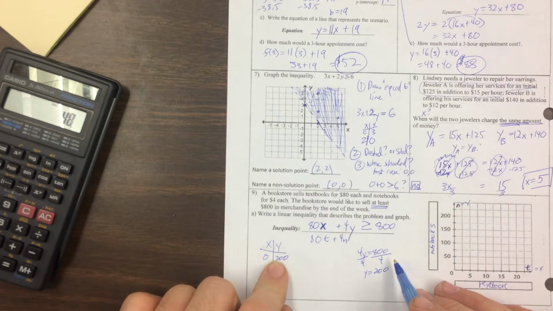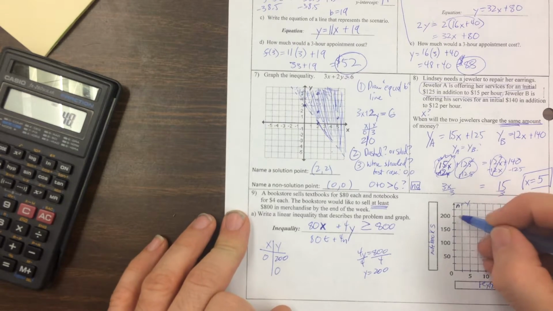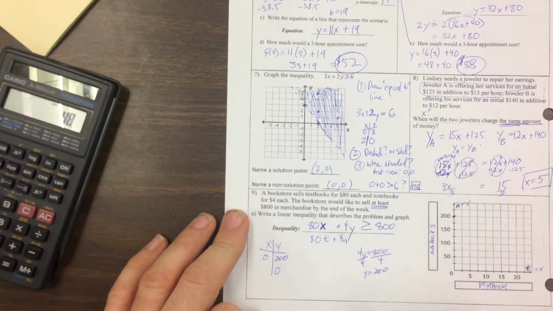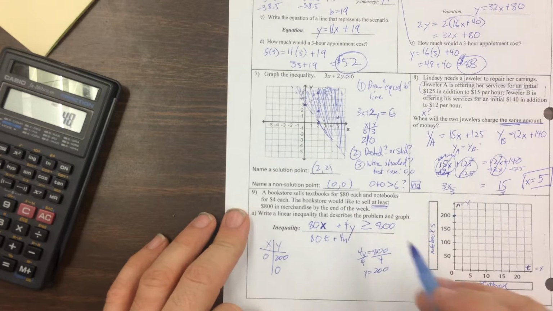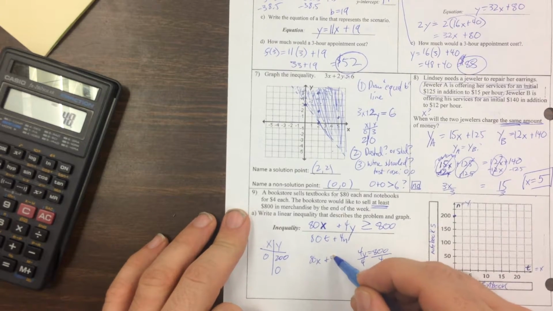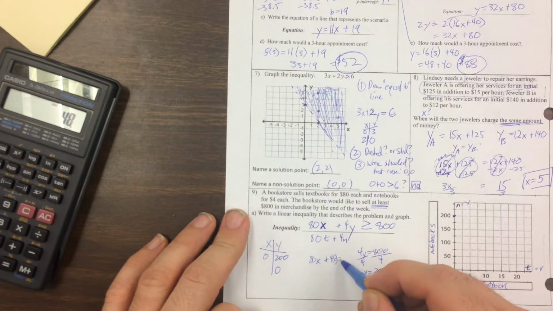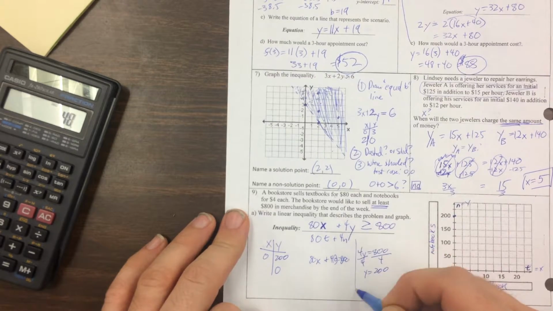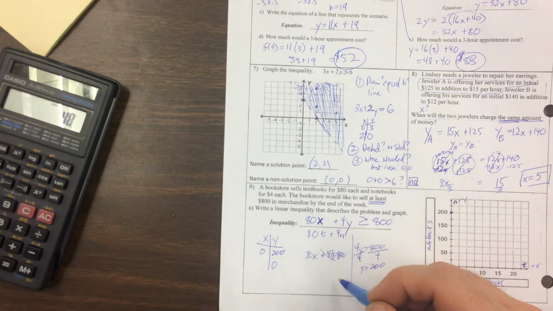So when x is exactly 0, y is 200, and that will make it equal. And that's what we want to find. We want to find our boundary line. So we know we've got a 0, 200 here, and then the opposite is when we have 80x plus 4 times 0 equals 800. So this goes away because it's 4 times 0.